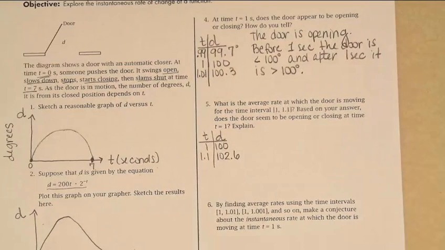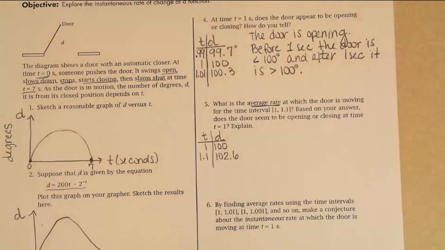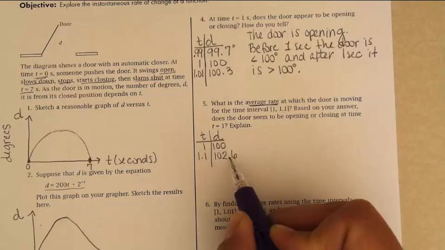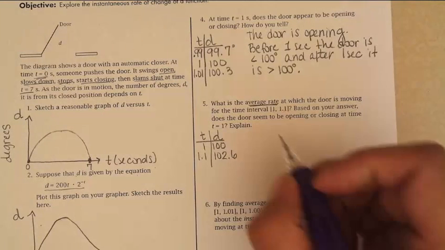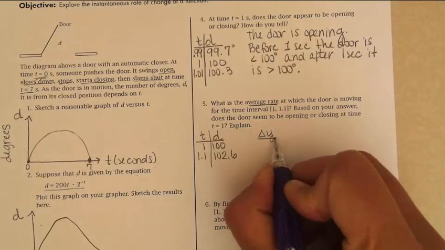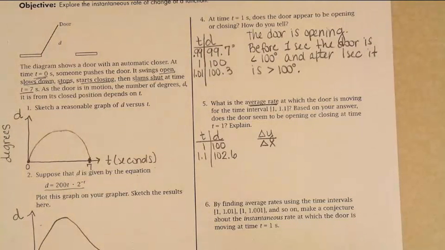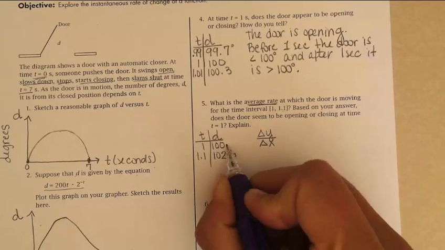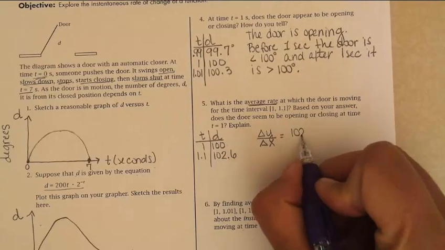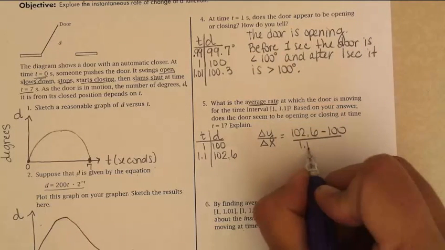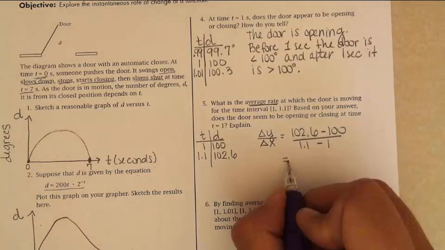All right, so we need the average rate. How do you find the average rate? That's right, it's basically the slope, okay? So I'm going to find the slope between these 2 points. So again, to find the slope, you basically want your change in y over change in x, okay? And this is going to give us the average rate. All right, so my change in y is y2 minus y1. So basically 102.6 minus 100, and then x2 minus x1, so 1.1 minus 1. Okay, do those calculations.